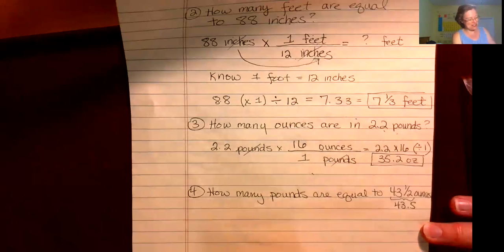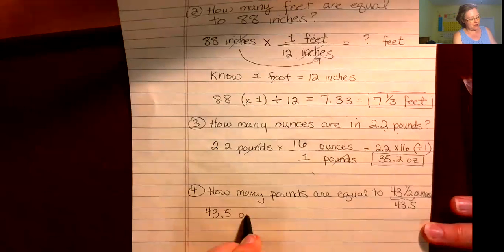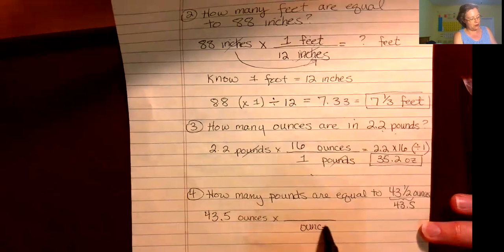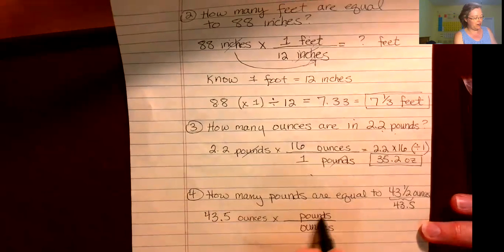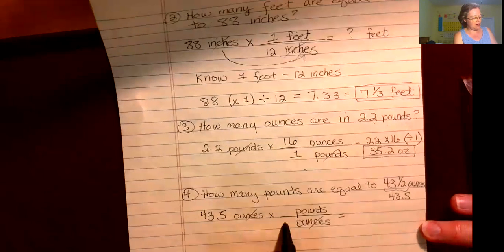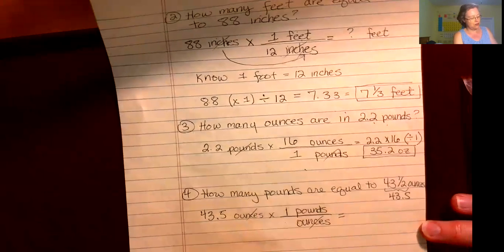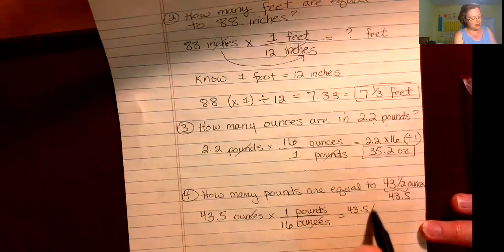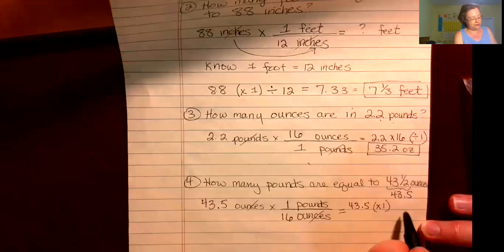Okay, I'm going to start with the number and unit I don't want anymore, 43.5 ounces. And times in a line. I'm going to put that ounces on the bottom, and I'm going to put the pounds on top. Boom, boom, those ounces are out of here. And I know that 1 pound is the same as 16 ounces. So I'll be left with 43.5 times 1, and then I divide by the number on the bottom, 16.